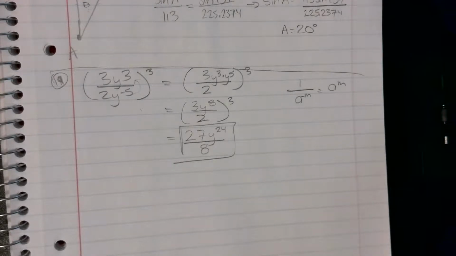With exponential graph transformation, do they follow similar rules as other graph transformations? Yes. So if a number is near the x, then it does the opposite of what it's supposed to do. If it's by itself, not with the x, then it moves up and down. Horizontal and vertical compressions and stretches and shrinks and all of that. It's the same stuff. If you have a problem that's like that you want to look at, we can do that if you want.